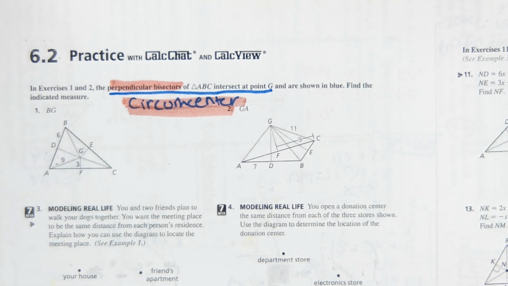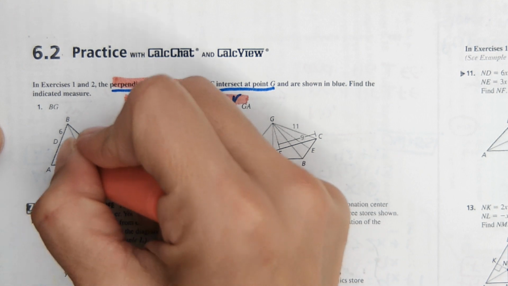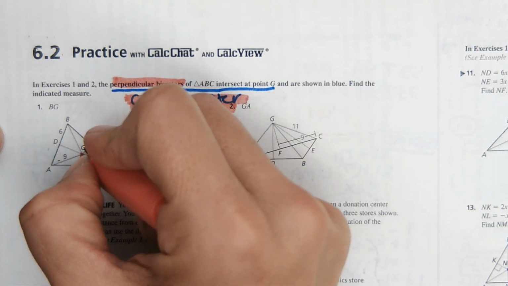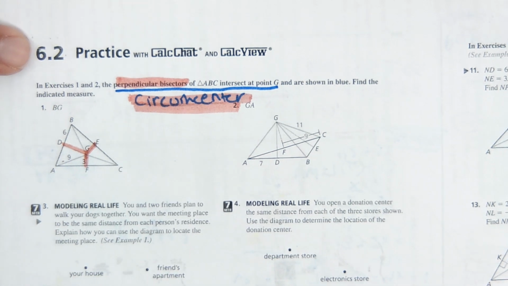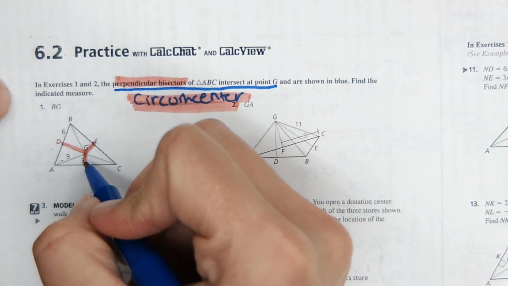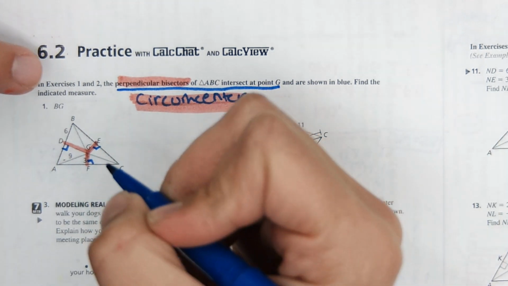Okay, so perpendicular bisectors in this picture, I'm just going to highlight them. This right here is a perpendicular bisector, this one, and this here. And I can see that, the reason why I know that is because it creates a 90-degree angle with those lines right there.